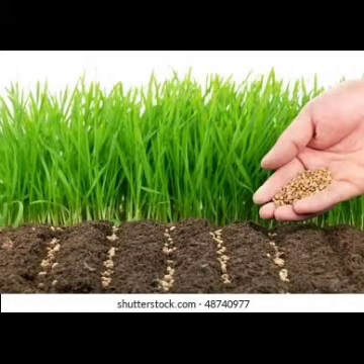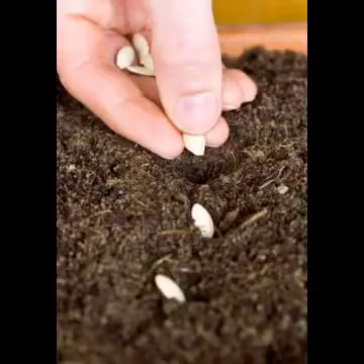Sowing is the step that follows land leveling, and perfect sowing is placing the seed at a specific depth with the correct amount of seed per unit area, with good spacing between plant to plant and row to row.